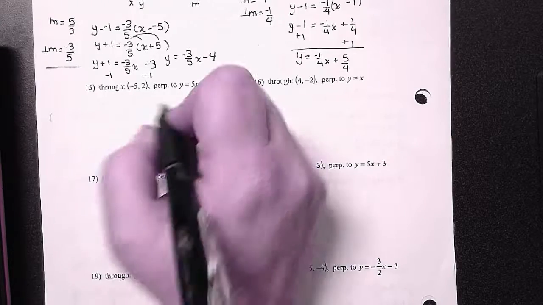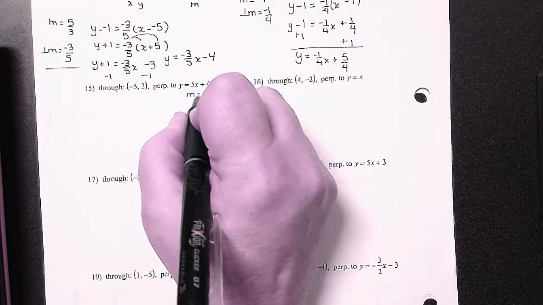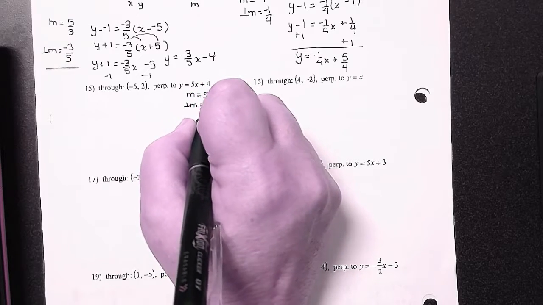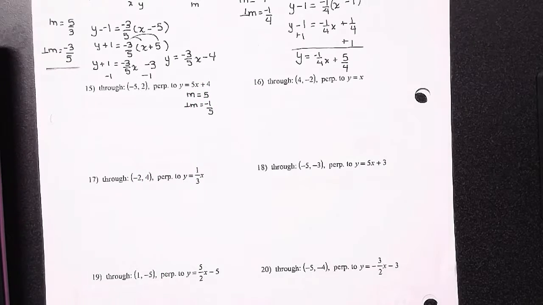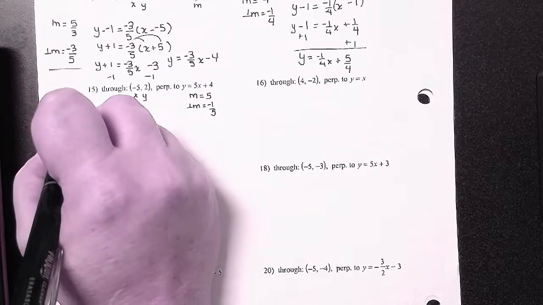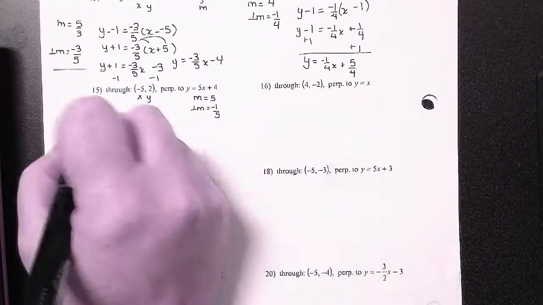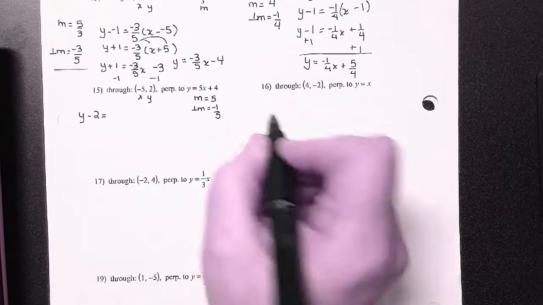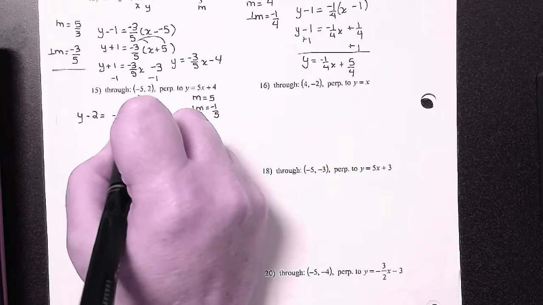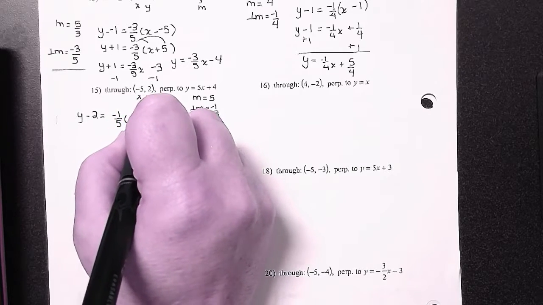Okay, so my slope is 5, and my perpendicular slope is -1/5. Okay? So I'm going to do y minus y1, which is 2, is equal to your slope, which is -1/5, times x minus x1, which is -5.